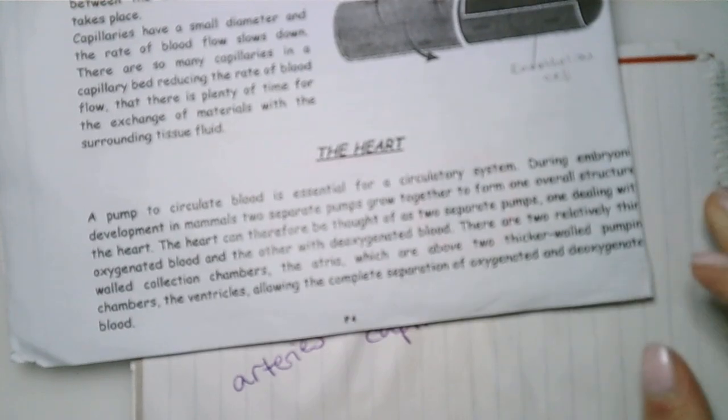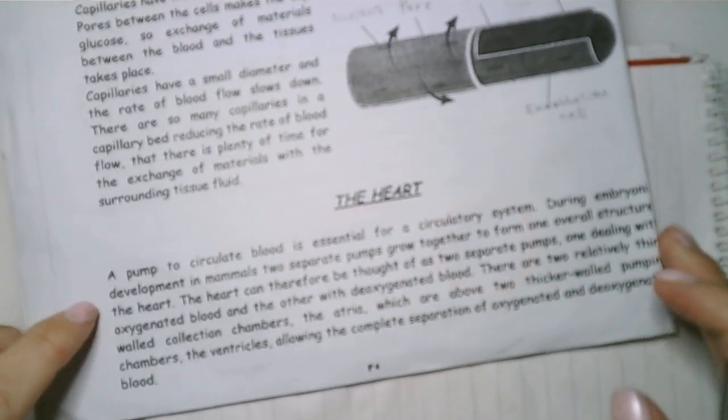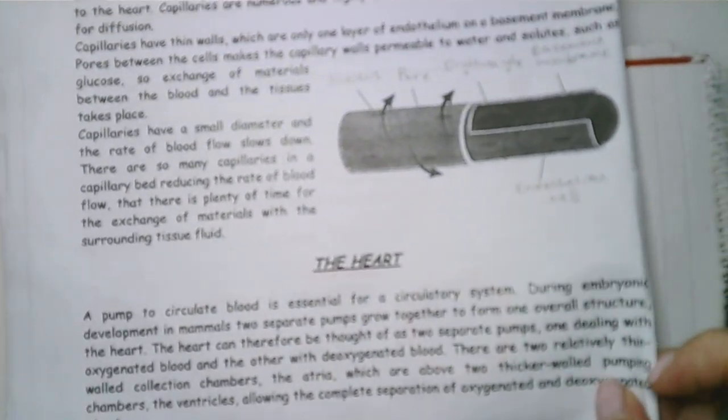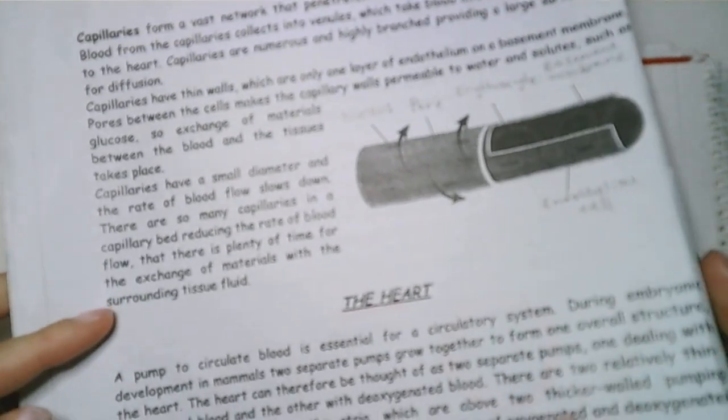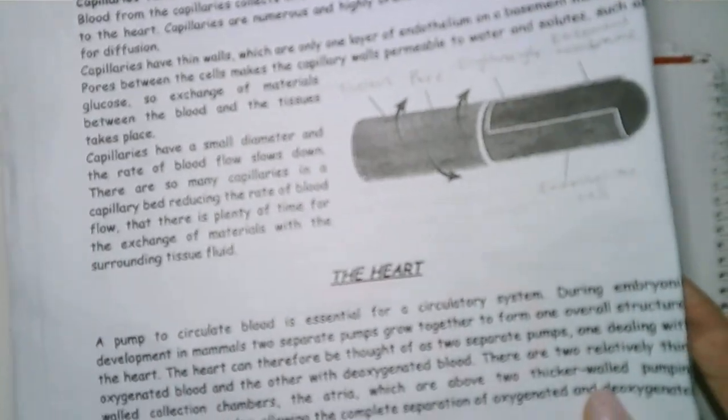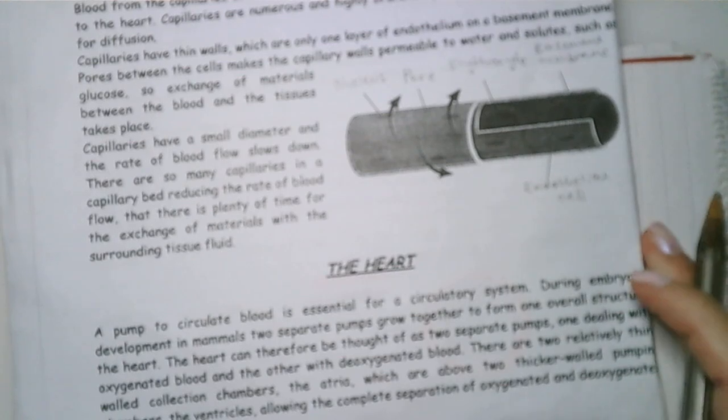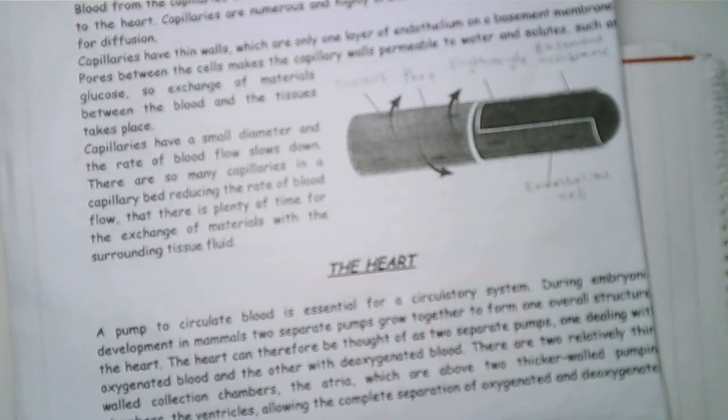There's a section on the heart, which, as you know, pumps to circulate blood around the circulatory system. I don't think you need to know much about this paragraph. You could think of the heart as two separate pumps, one dealing with oxygenated blood and one with deoxygenated blood, if it makes it a bit easier to think about.